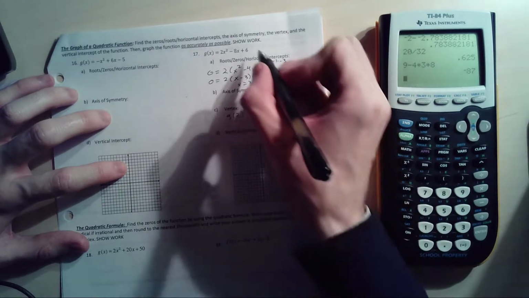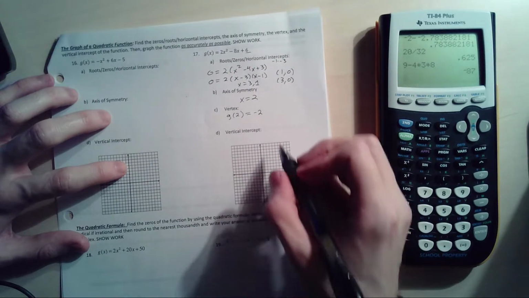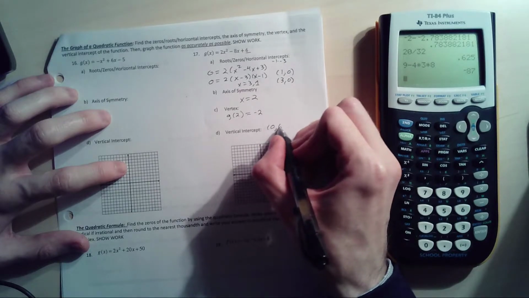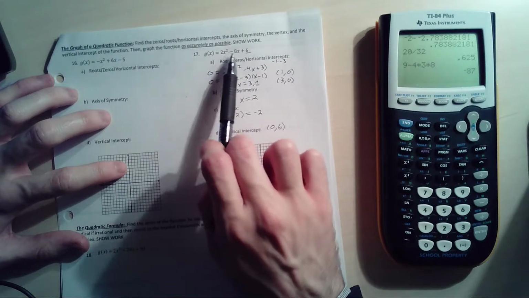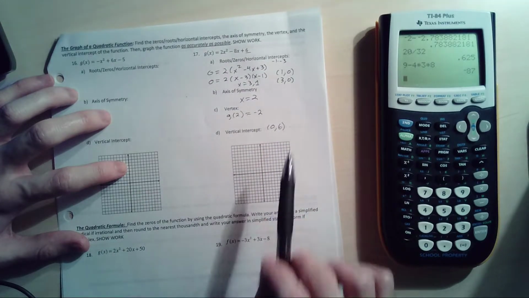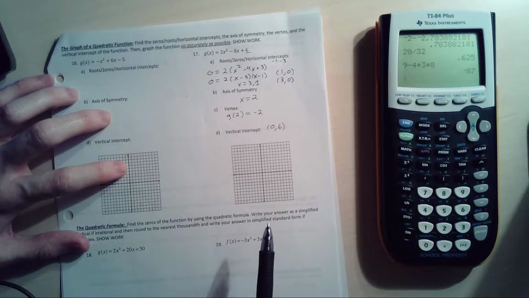Vertical intercept, nice and easy. That's always our vertical intercept right there. So the vertical intercept is (0, 6). Again, the thought process there is if I plug in 0, I'll get 0 minus 0 plus 6. That gives me 6 as my y value, nice and easy.